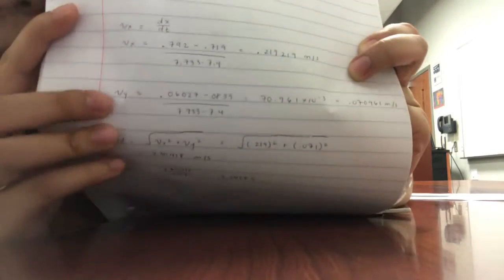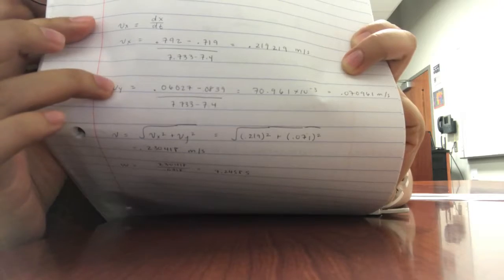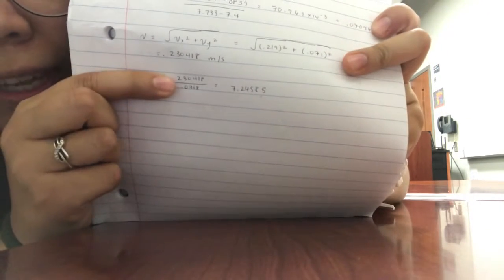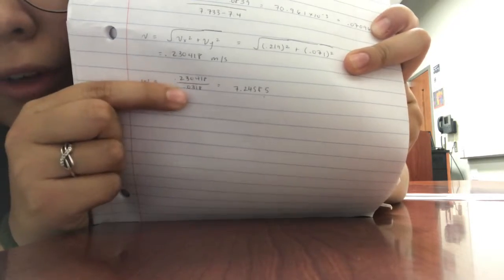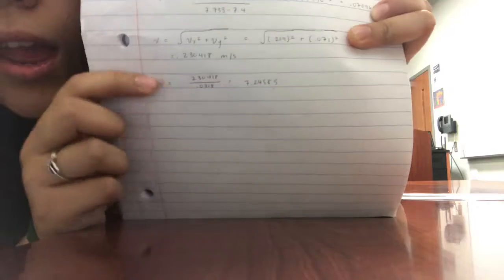Doing the same calculations for vx and vy, and then solving for v, and then plugging into w equals v over r, I got 7.24 radians per second, which is still drastically off in comparison to 56 radians per second.